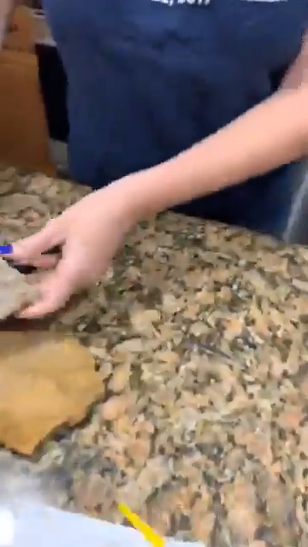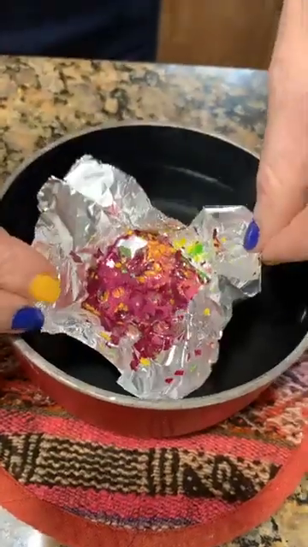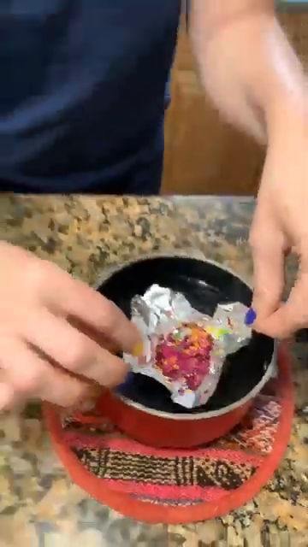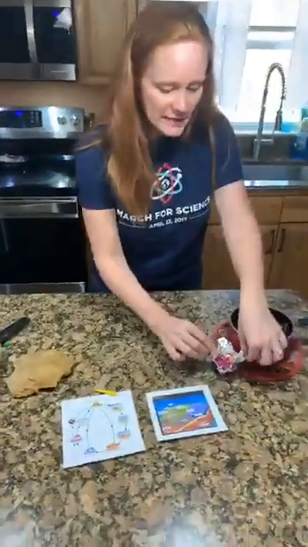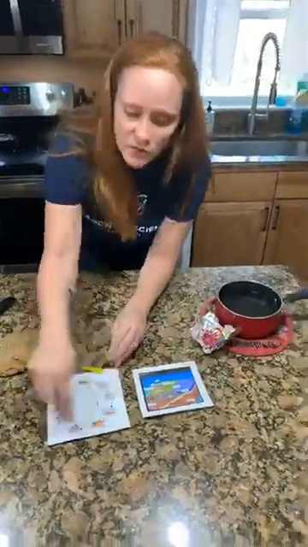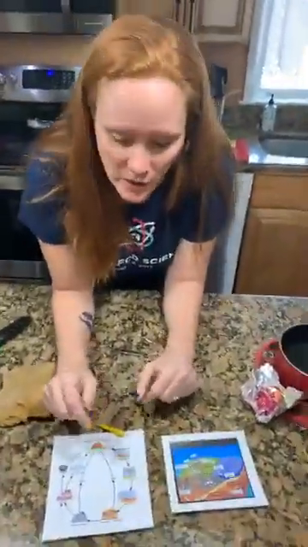All right, so let's look really quickly at our igneous rock here. See the way it's cooling? I take it out, it's gonna cool, and we'll see that all of these things have run together. So this rock cycle happens over and over again.